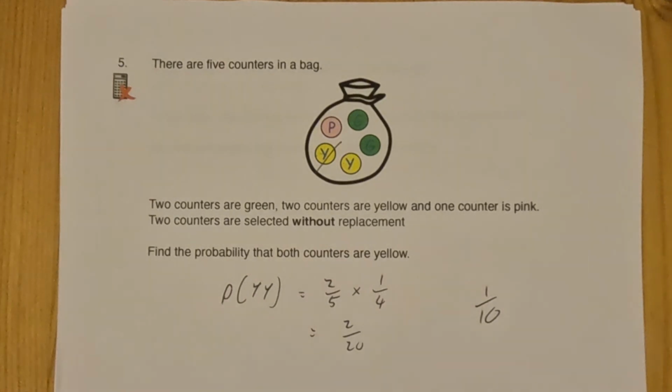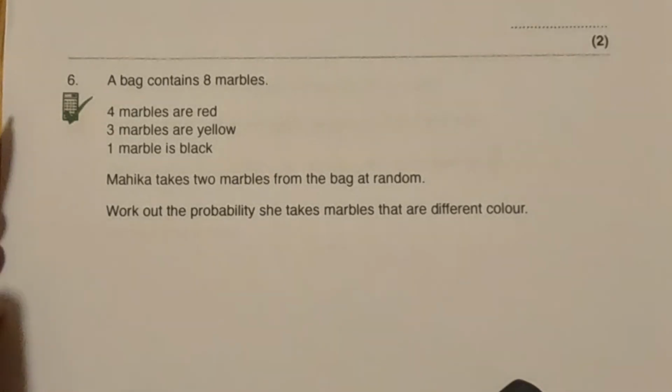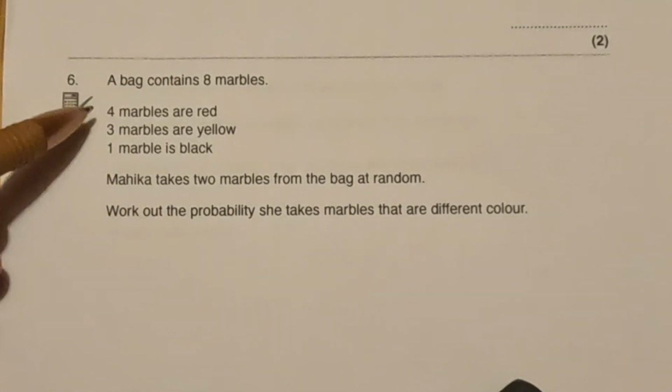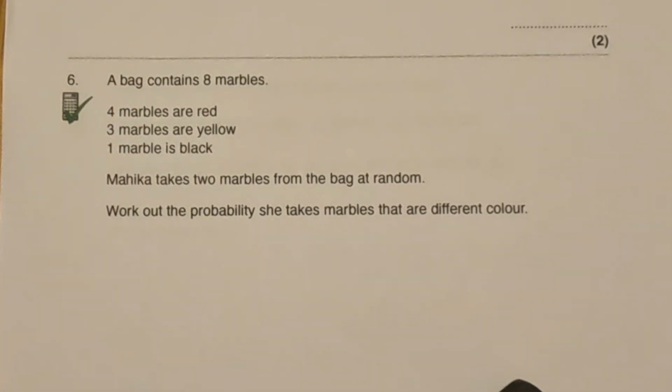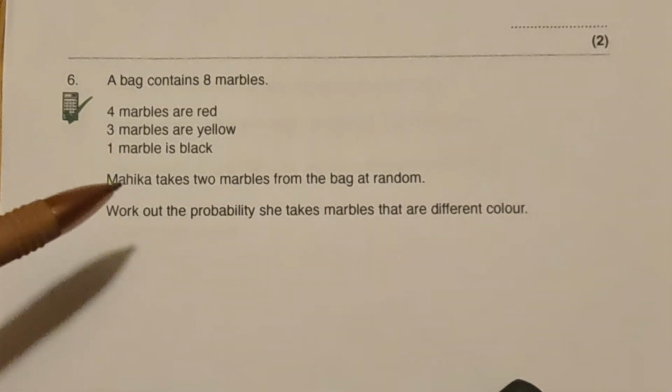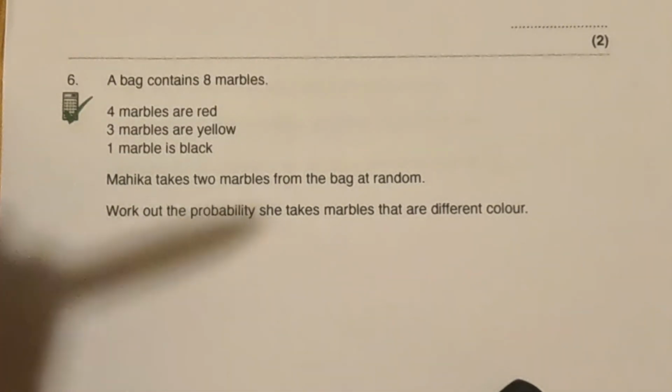Okay, let's look at our next question, question number 6. Okay, so question number 6 says, a bag contains 8 marbles. 4 of the marbles are red, 3 of the marbles are yellow, and 1 marble is black. And Mahika takes 2 marbles from the bag at random. And the question says, find the probability that she takes marbles that are different colours.